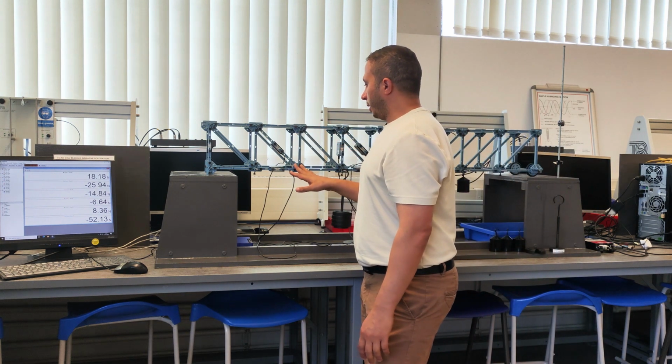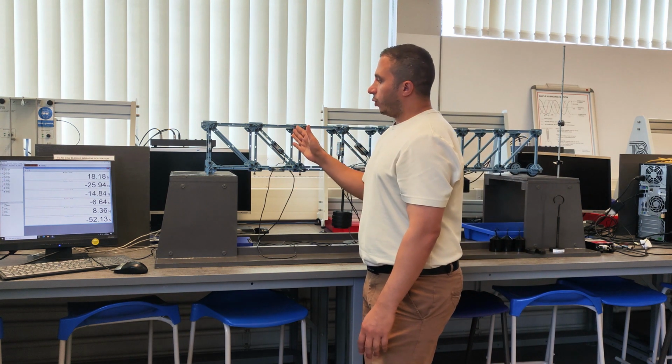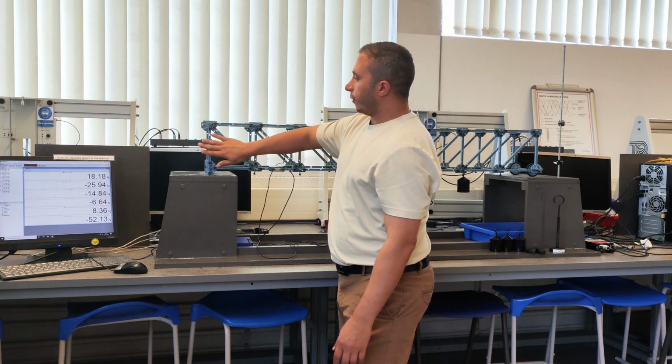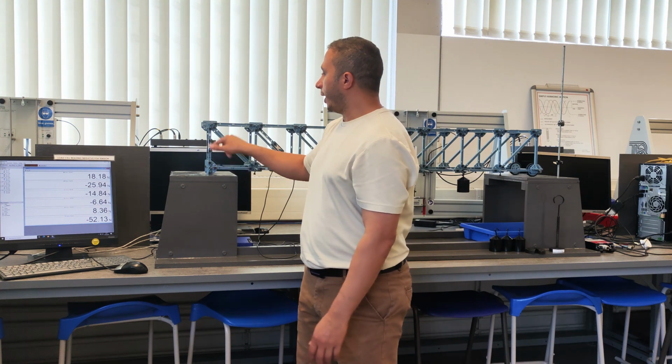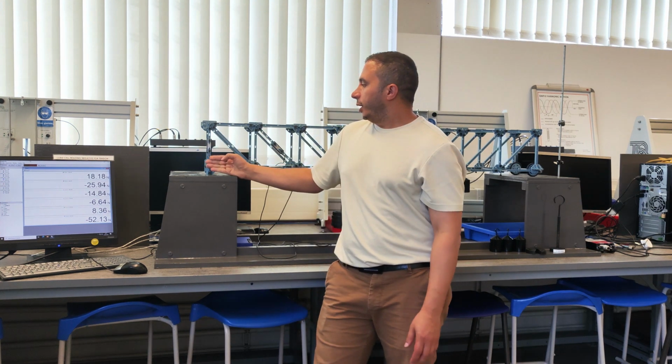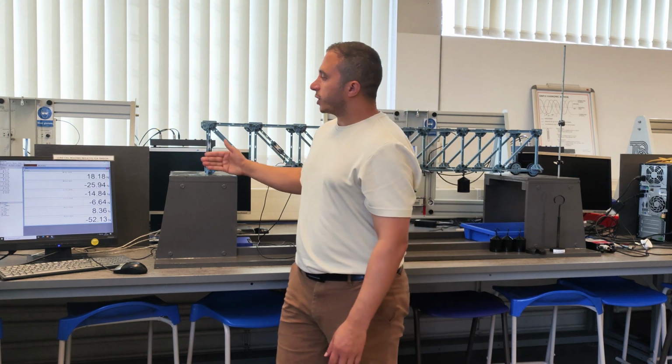Now, once I start sectioning the truss in here, I will be able to find out the force acting in here. Yes, we found initially the reaction force AY should be giving you similar results to force number 1. However, this is not the method of sections.